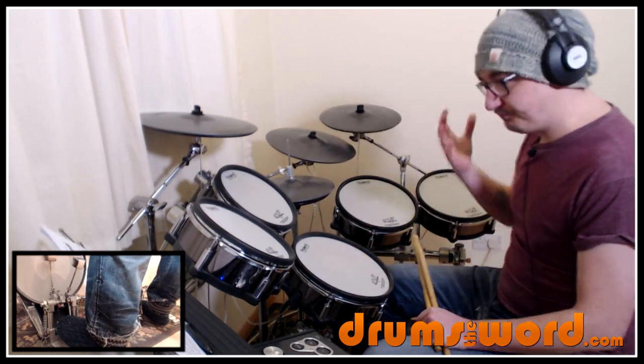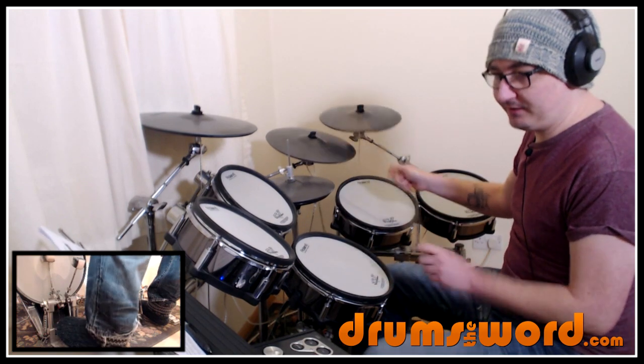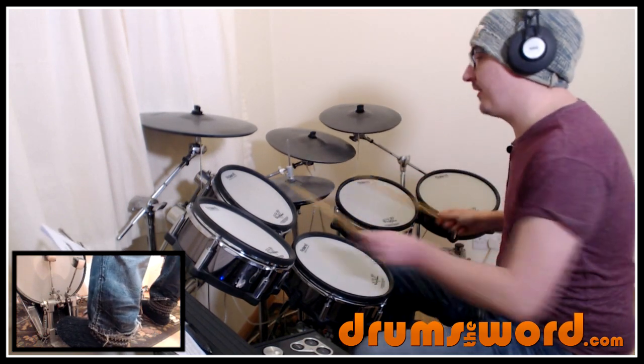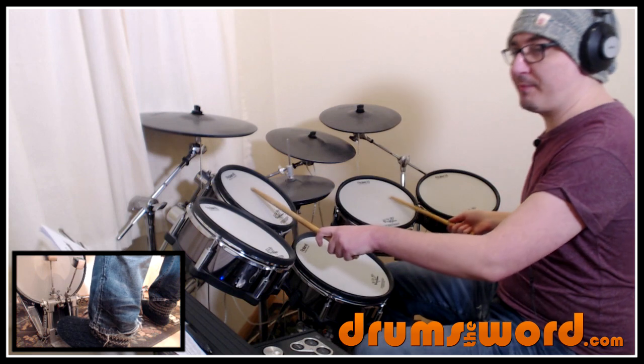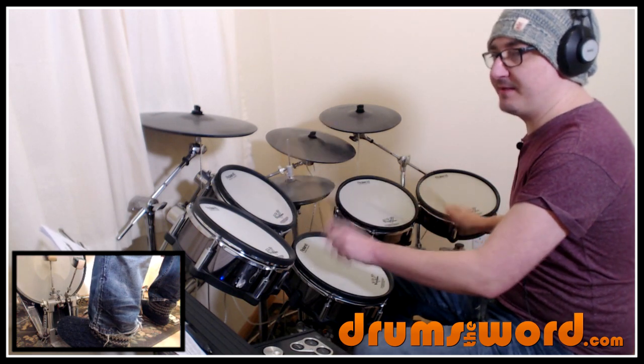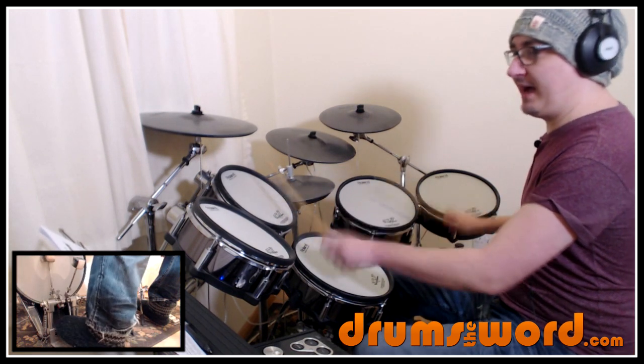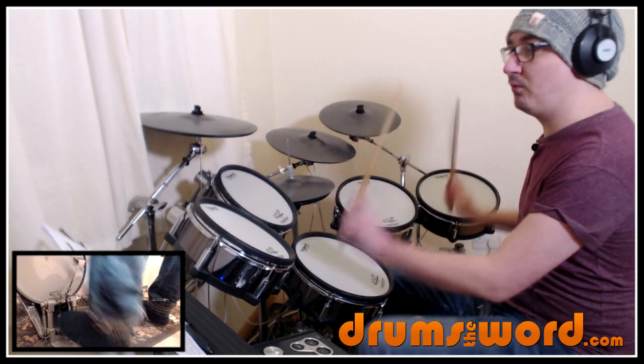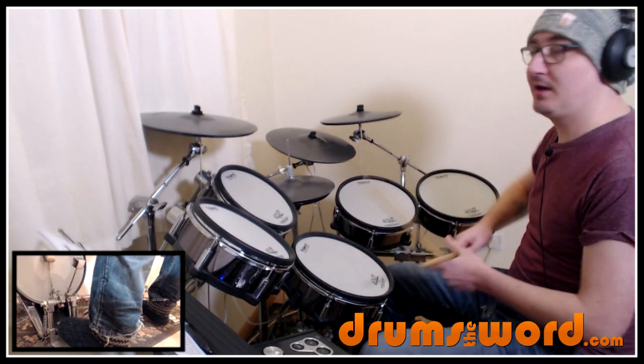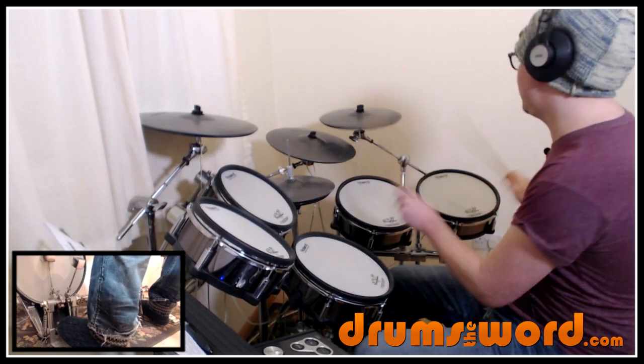Then we go on to the next line. 1, 2, 3, 4, 3 bars of that. The fourth bar though, we get this other repeating drum fill throughout the song with the symphony. It's 1 and 2, beat 3, 1 and 2 and 3. So you can use your 2 lowest toms.